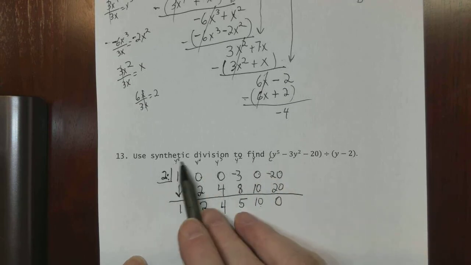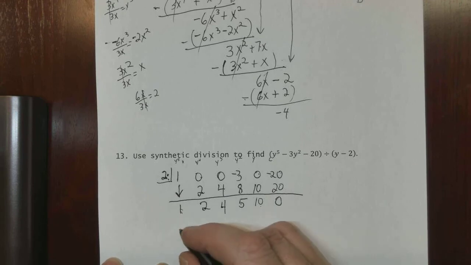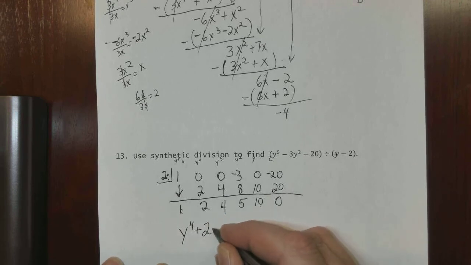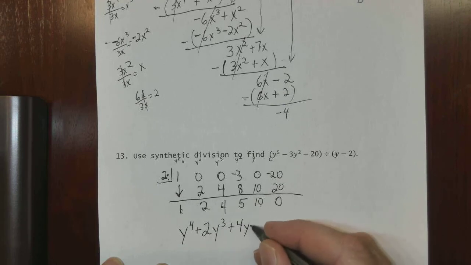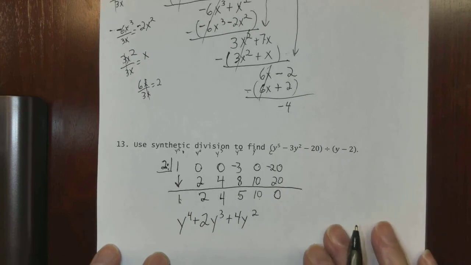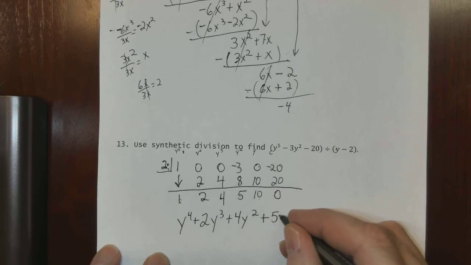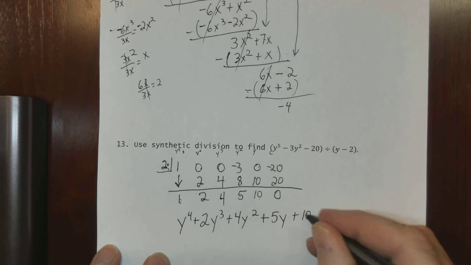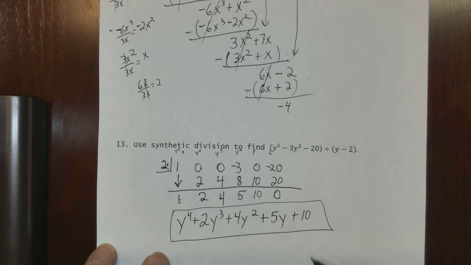Now y to the 5th divided by y is y to the 4th. That's where I start. 1y to the 4th and then work my way down. Plus 2y to the third, plus 4y to the second, plus 5y, plus 10, no remainder. This is my final answer. Okay.